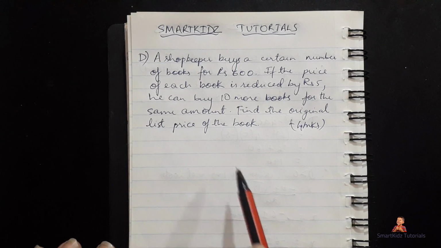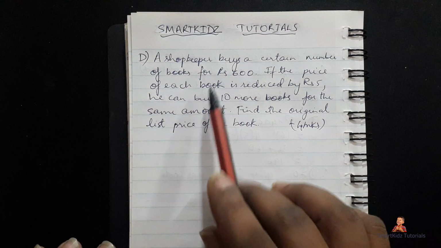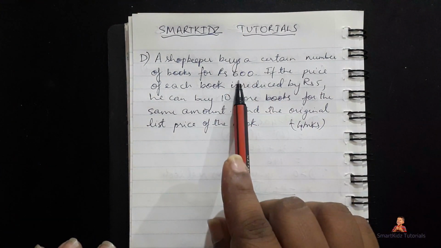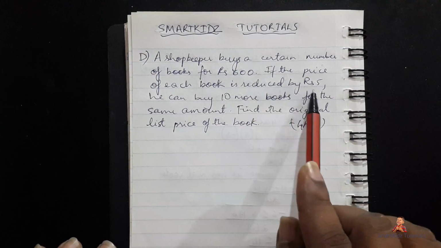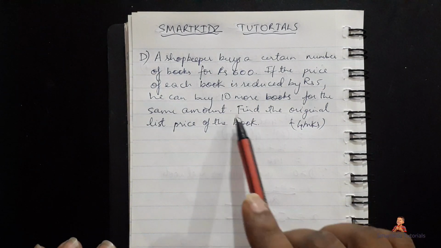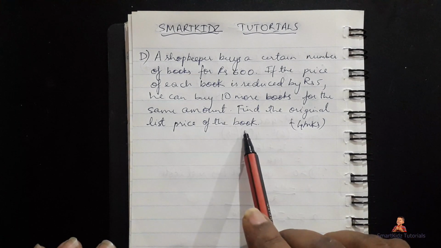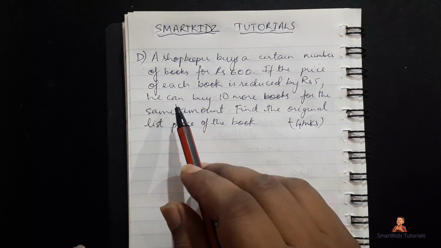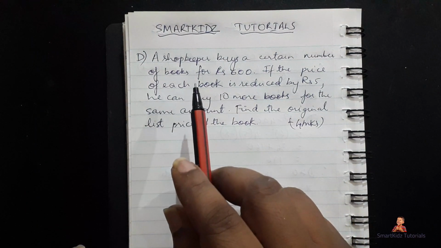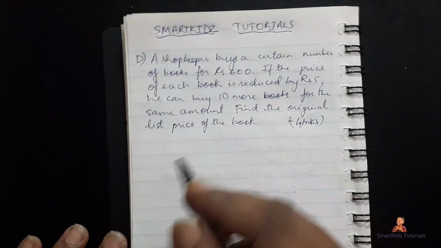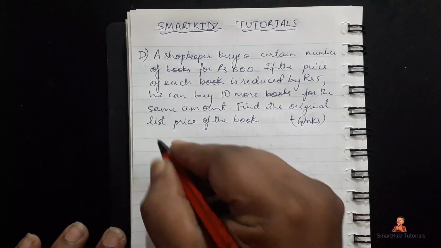So to understand this, the question says that the shopkeeper buys a certain number of books for 600. If the price of each book is reduced by 5, he can buy 10 more books for the same amount. Find the original list price of the book. So in this case, what we'll do is first we'll assume the original list price of each book, and we'll see how it comes along.